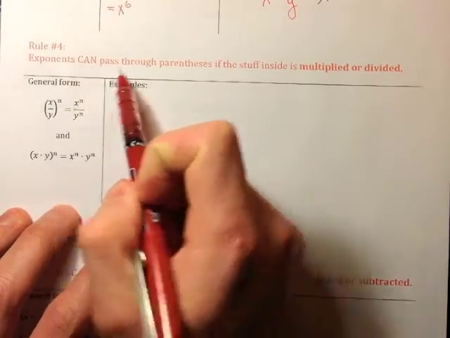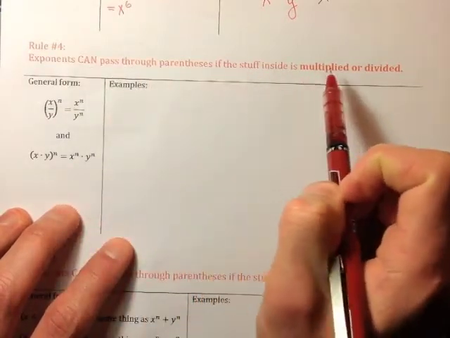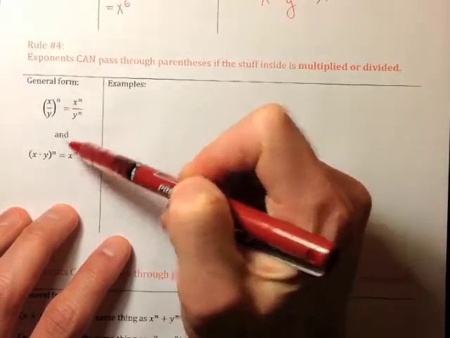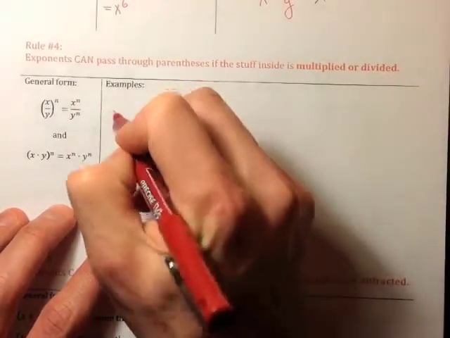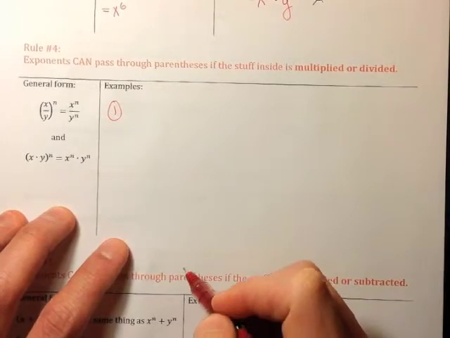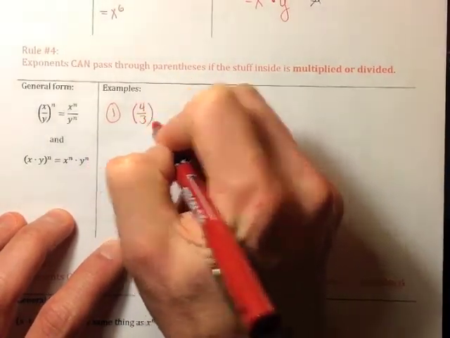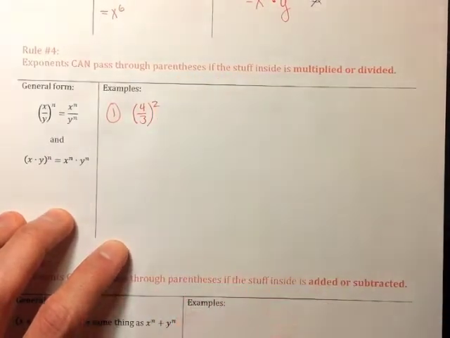Exponents can pass through parentheses if the stuff inside is multiplied or divided. Now here's the general forms over here. Now let me give you some concrete examples of that. Example number 1. Let's say I wanted you to simplify 4 over 3, but I'm telling you to square it.